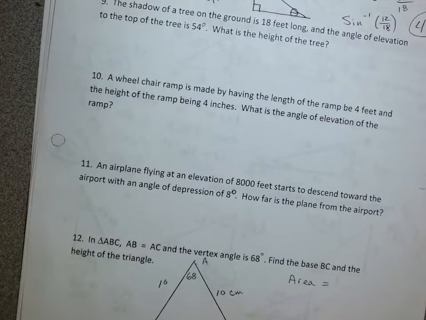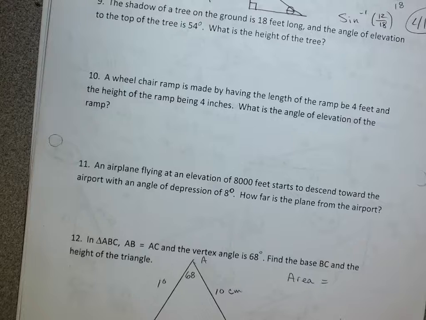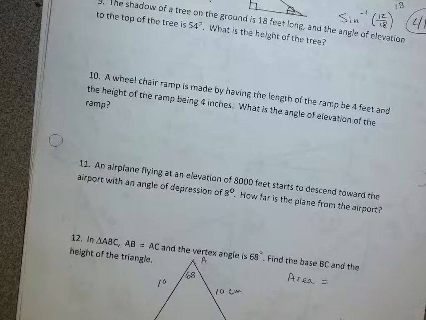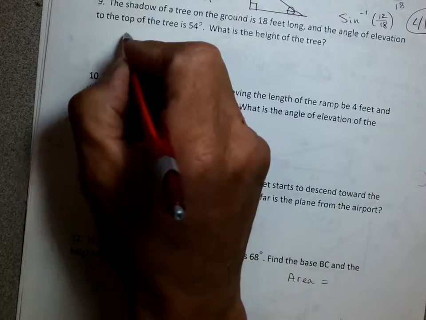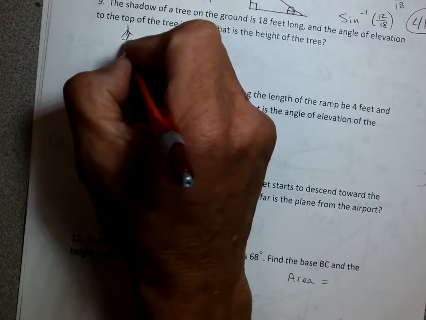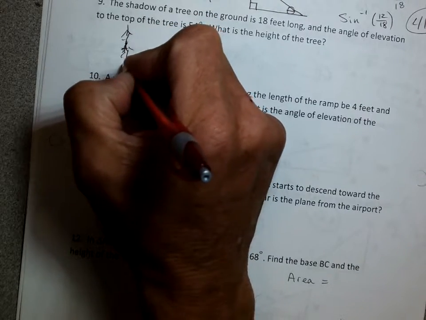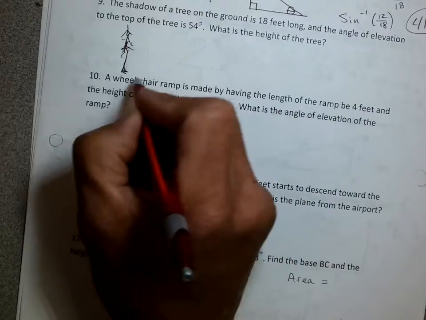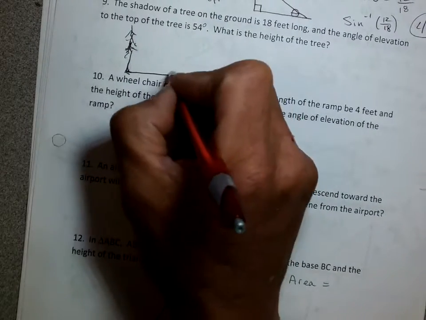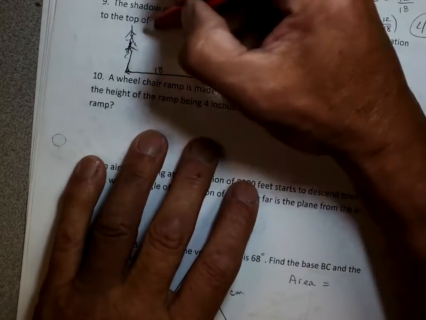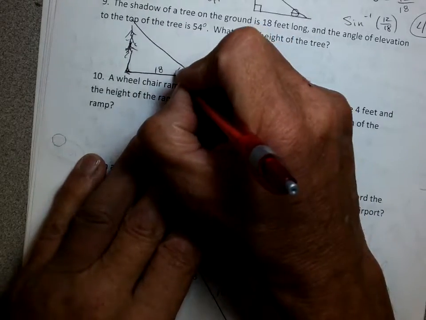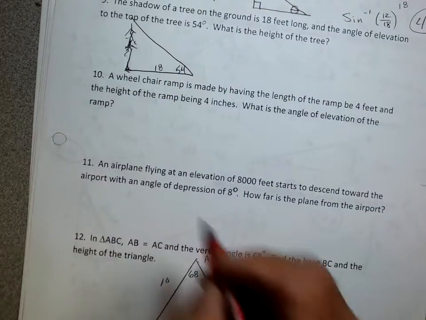Number 9, the shadow of a tree. Now remember, shadows are on the ground. I know a lot of kids get this wrong because they think shadows are cast, but that's not the shadow. Shadows are on the ground, right? Shadow of a tree on the ground is 18 feet long. So here's my tree. Here's a shadow of 18 feet, right? And the angle of elevation to the tree is 54 degrees, okay? What is the height of the tree?